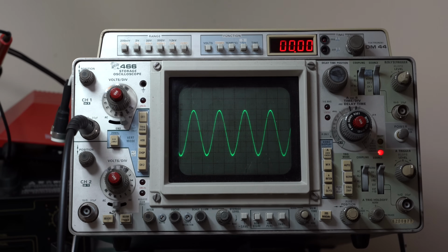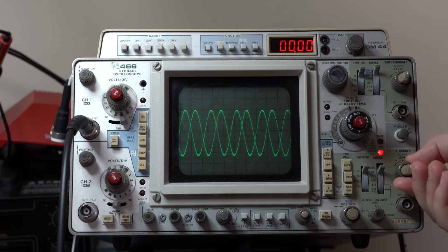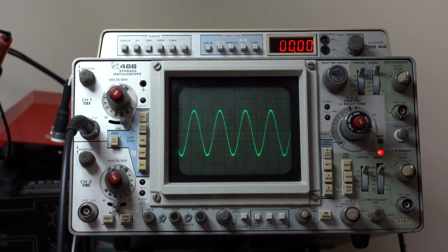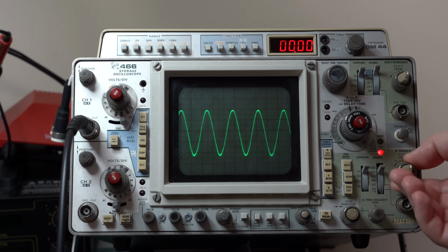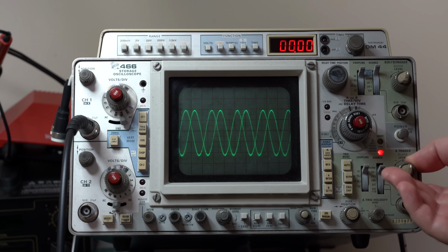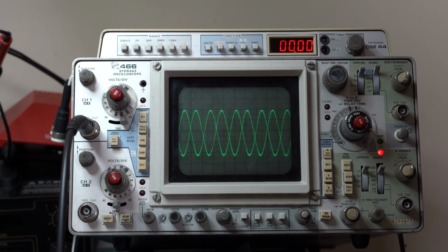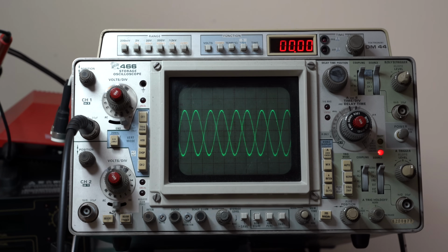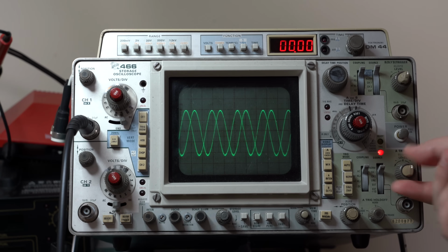First of all, the trigger adjustment doesn't work properly. Now, this could happen on a cheap scope, but on a Tektronix scope, especially if you're feeding a basic signal like a sine wave, this shouldn't really happen. This is kind of strange. This scope has never done this before. And when the trigger doesn't work properly, that's usually because you have some sort of high frequency components in your signal that mess with the trigger circuit.